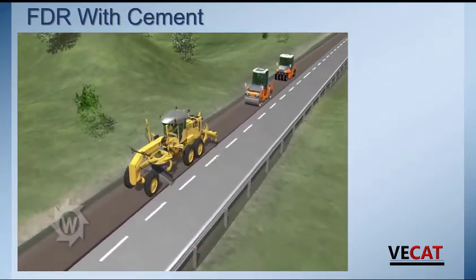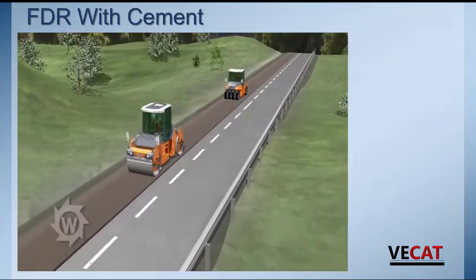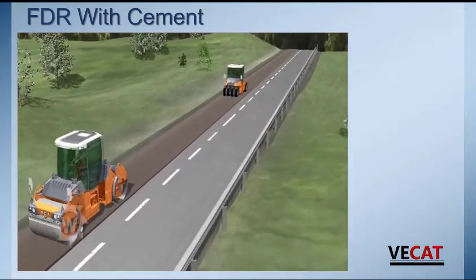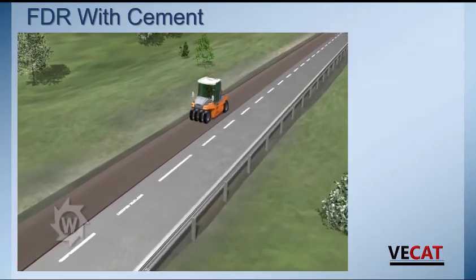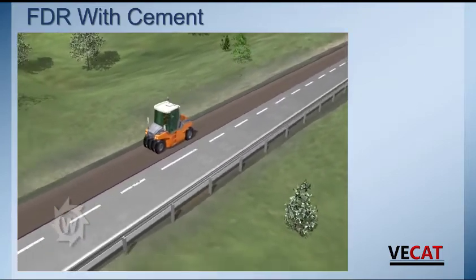And after initial compaction, we grade the road to achieve proper slope and smooth ride. Then a double drum roller to recompact what the blade disturbed, and finally a rubber tired roller.